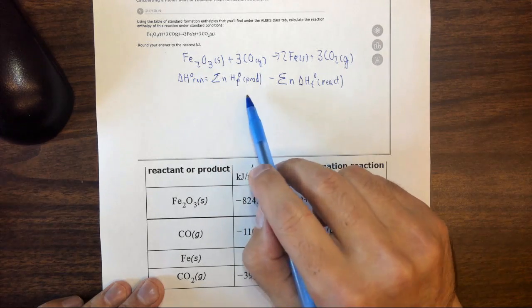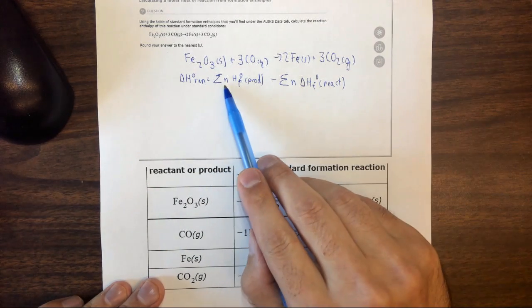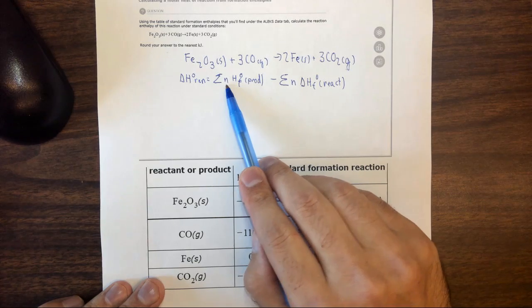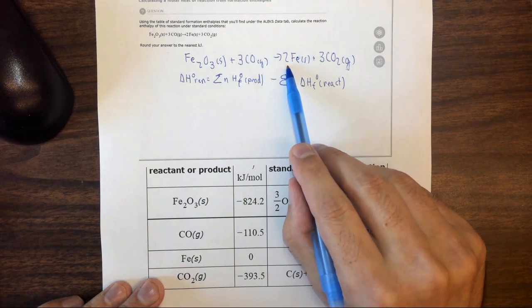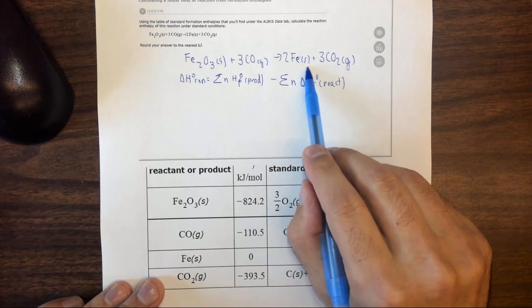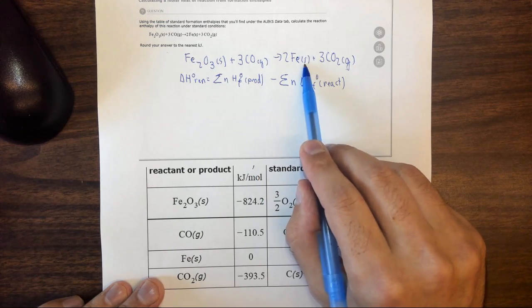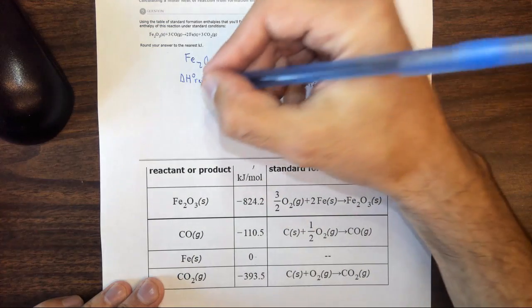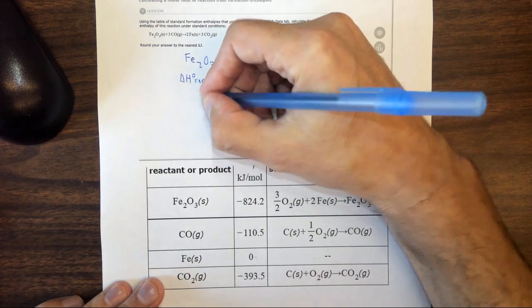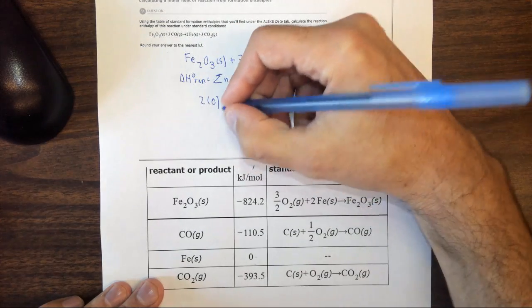Now we just need to plug in. Remember that enthalpies of formation are for the formation of 1 mole. So we have to multiply them by the number of moles. If it's 1, we don't necessarily need to bother. In this case, the first product is iron. So we want to do products first. The first product is iron, and iron is an element, so its enthalpy of formation is 0. So you don't necessarily have to write this, but you could put 2 times 0 if you like.